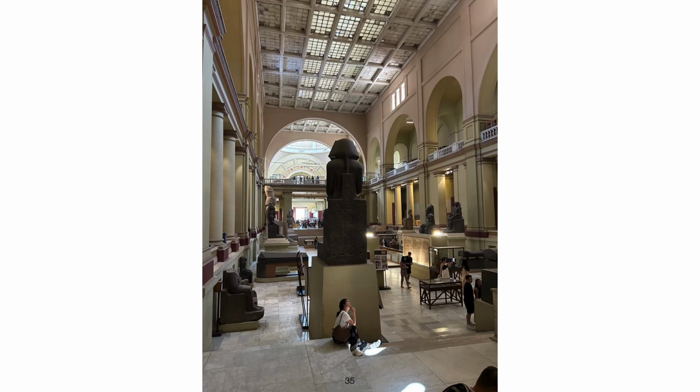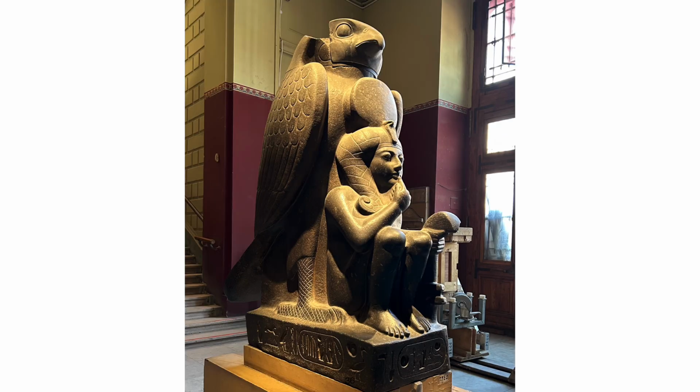And this is a view of one of the halls in the museum. And a sculpture of the falcon god Horus protecting the prince. So note the child convention of the side lock and the finger to the mouth.